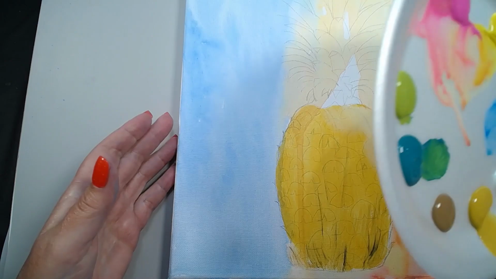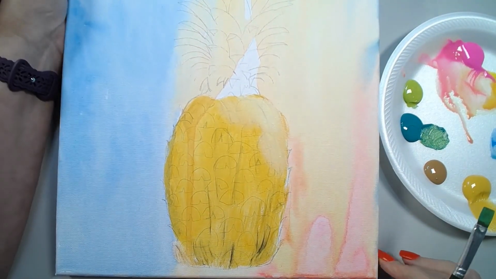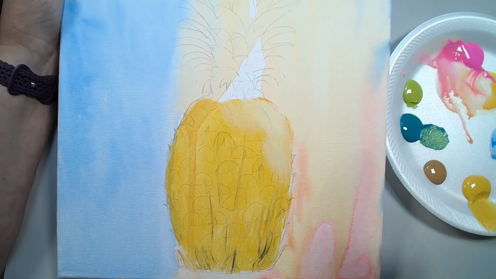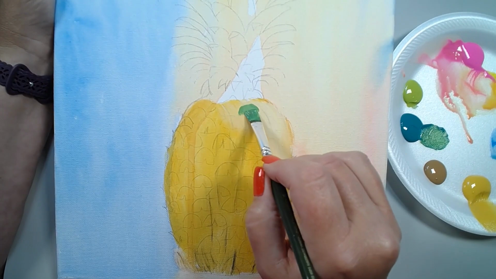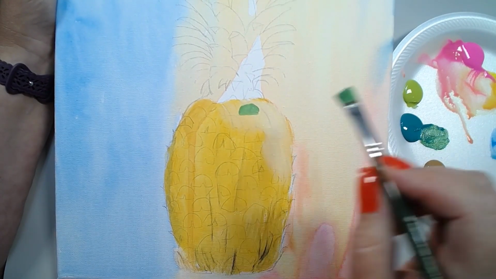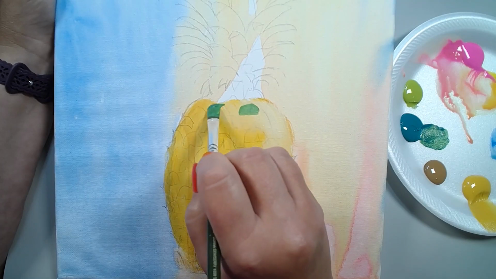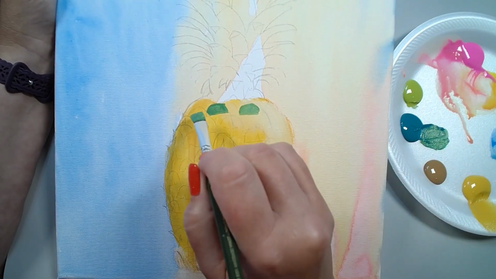Okay, and I'm going to shift this over here. Then I can work with my colors. All right, so right up here, we can come right in here on each of these little segments. We'll do one here. They're little kind of half round shapes.